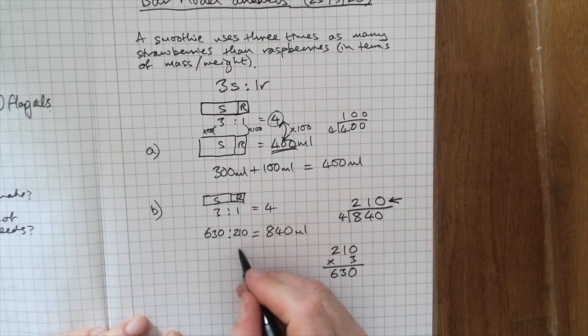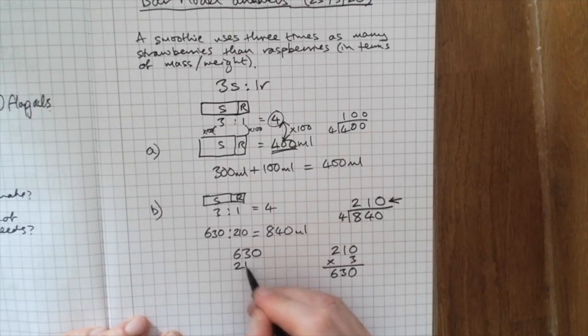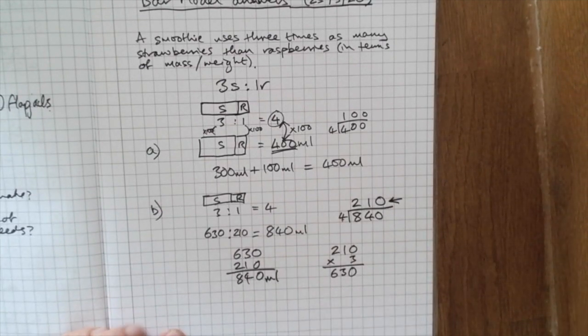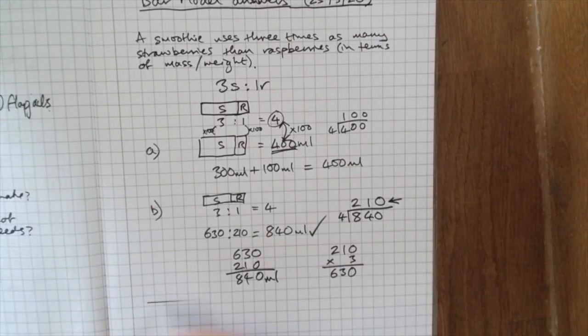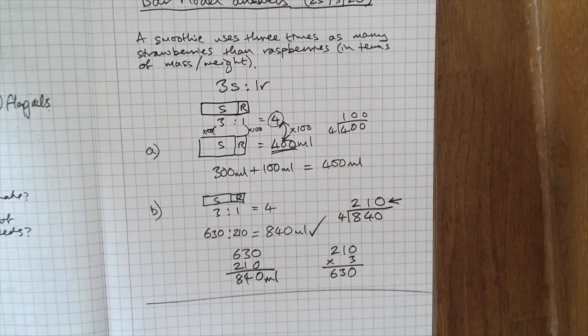If I add them together just to check, lo and behold, I've got 840 millilitres, which is exactly what I wanted. That was your principal task.